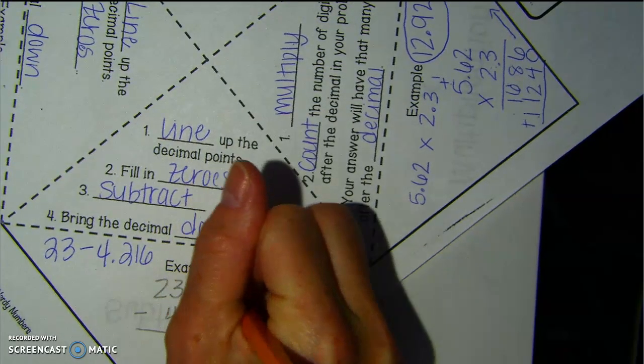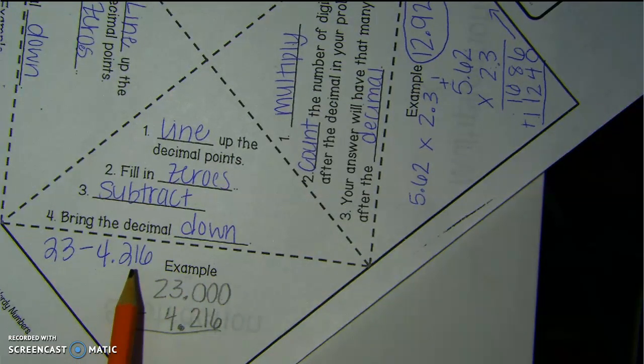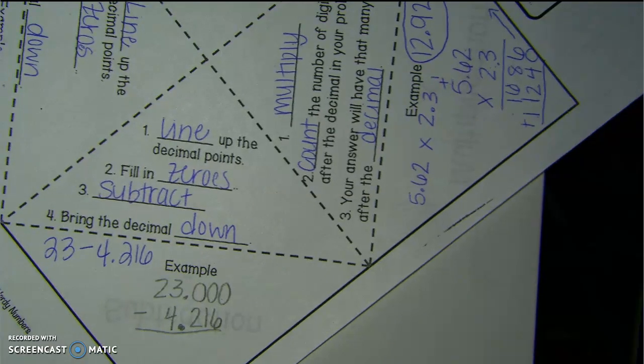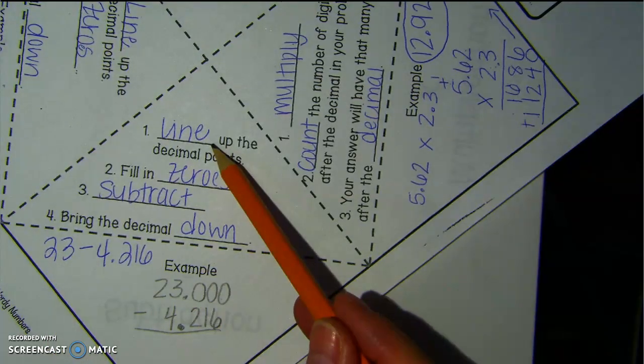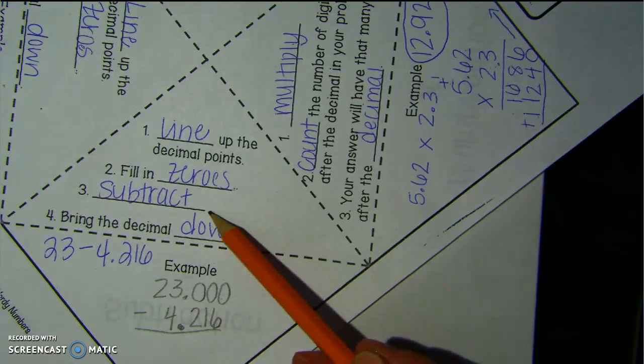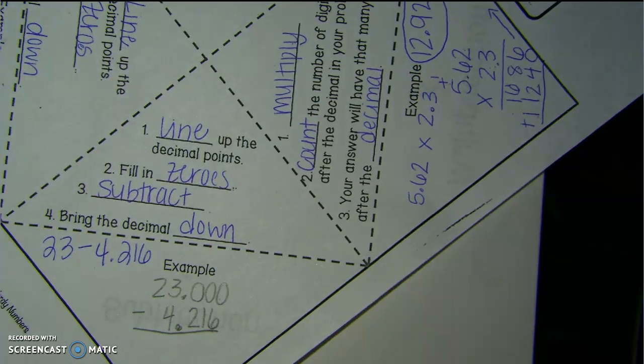Now let me ask you this. Could I have said 4 216,000 minus 23? No. Is that going to give me the same answer? No. I have to work it from left to right. So now I've lined up my decimal points. I filled in my zeros. What's my next step? Subtract. Okay, we're subtracting across zeros. So how do I do this?